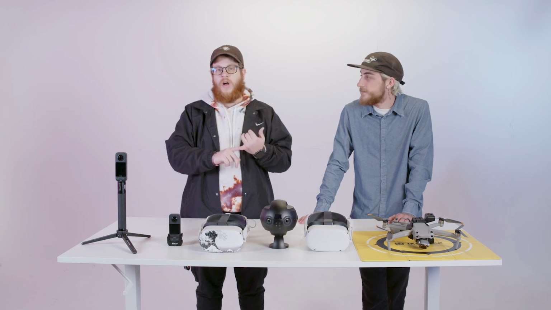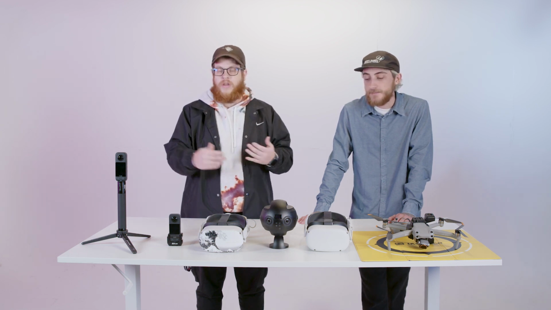Luckily, Insta360 makes fantastic software to help with all of these kinds of things. These smaller cameras use something called 360 Studio. And like you said, that's available on your iPhone or on your Android, or you can get that on your computer.